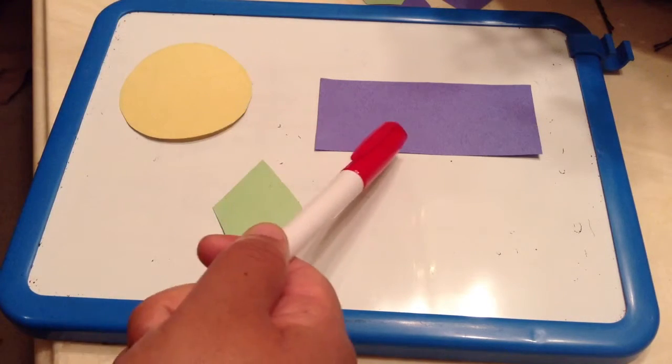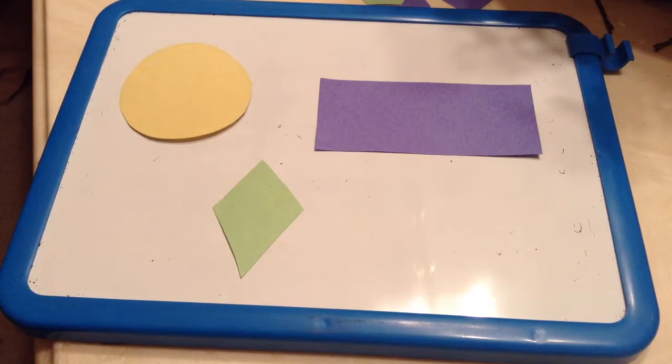Or, "This rectangle looks like a long table." "This shape looks like a kite." They probably would say diamond. I was thinking quadrilateral, but a level 0 student would probably say diamond.